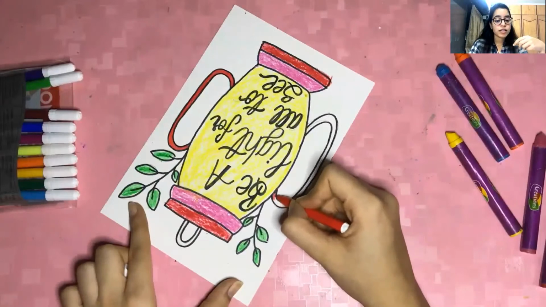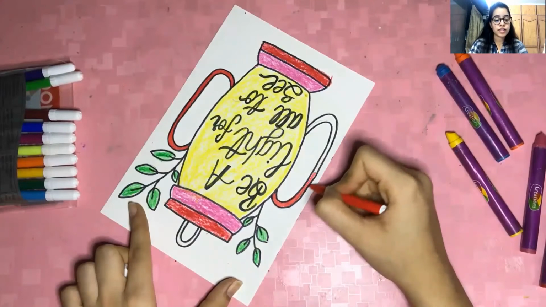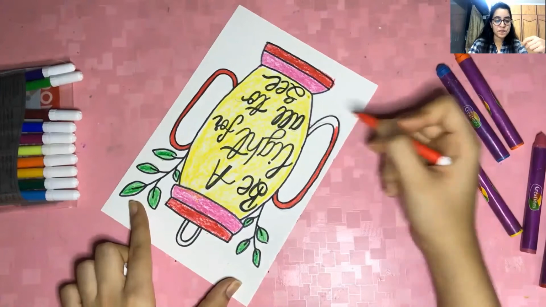And also the thing that I said in the beginning was I'm going to use a combination of the sketch pens and crayons to fill colors into this illustration. That is what I'm doing right here.